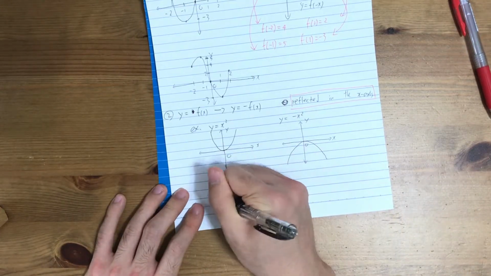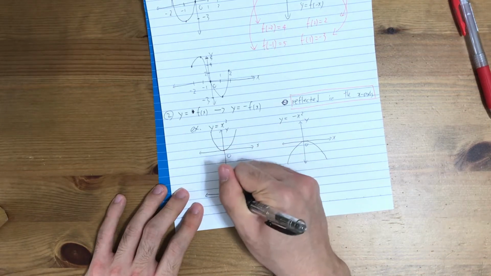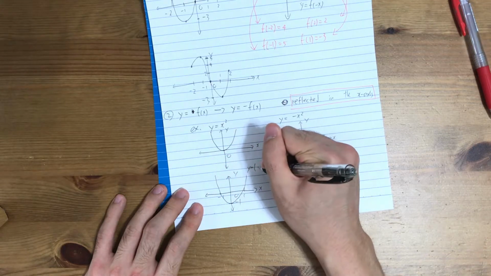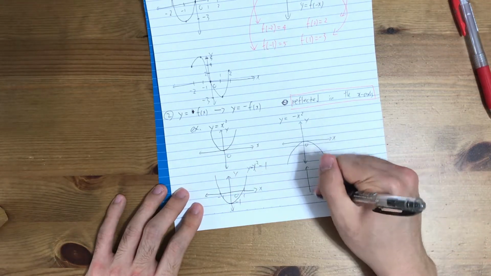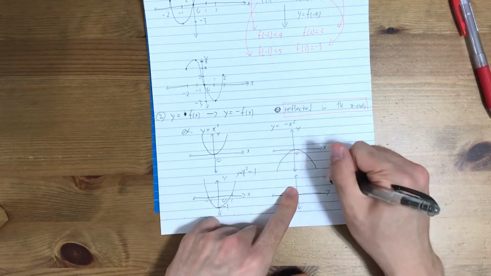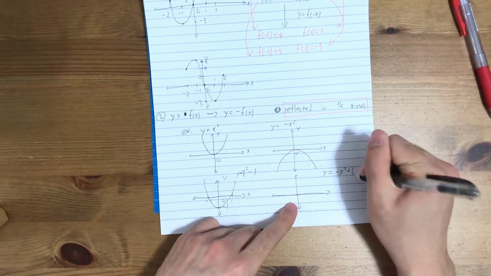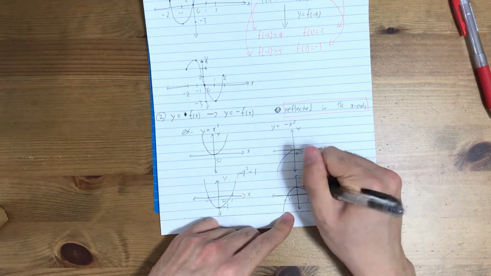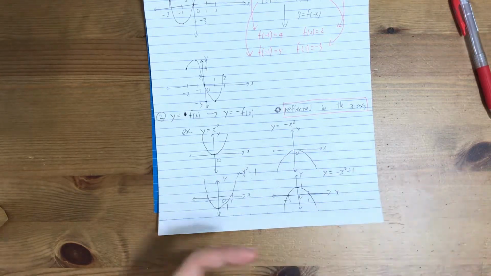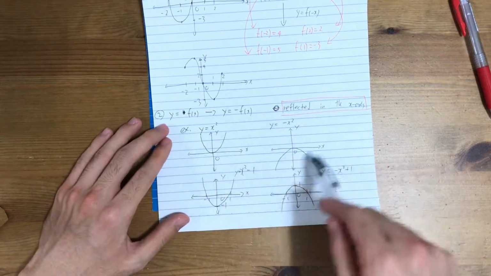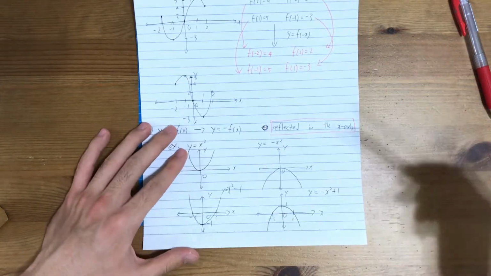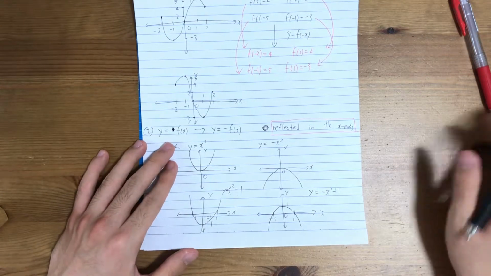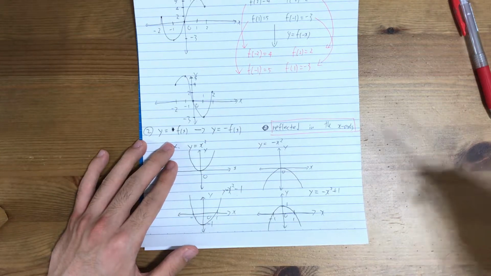And also for any other quadratics that we learned, this will be just flipped, right? Reflected in the x-axis. I just explained using quadratics, but it works for any other functions as well, like trigonometric, log, exponential, and so on.